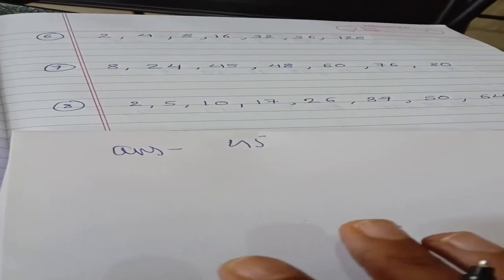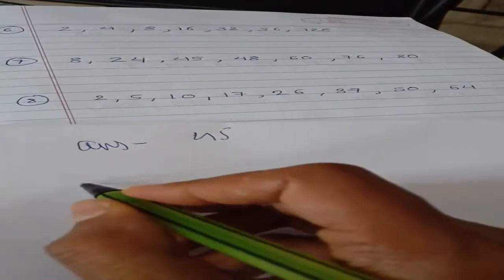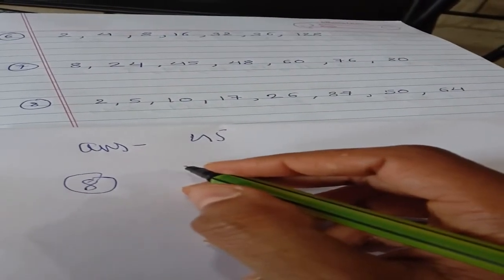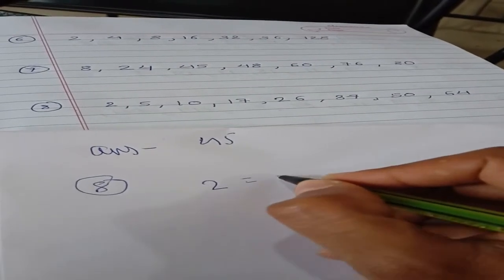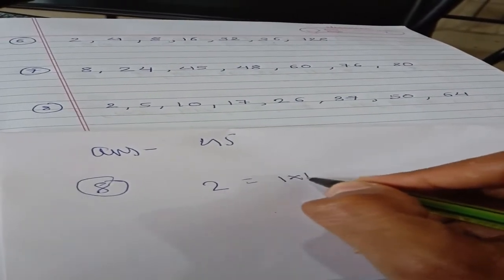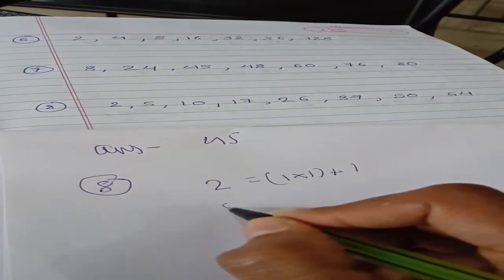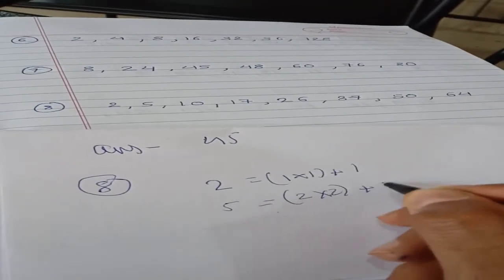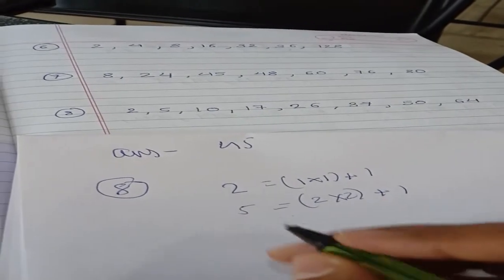Last problem. The given series is 2, 5, 10, 17, 26, 37, 50, 64. So 2 can be written as 1 into 1 plus 1. 5 can be written as 2 into 2 plus 1, that is 2 squared plus 1. 2 squared is what? 4. 4 plus 1 is 5.